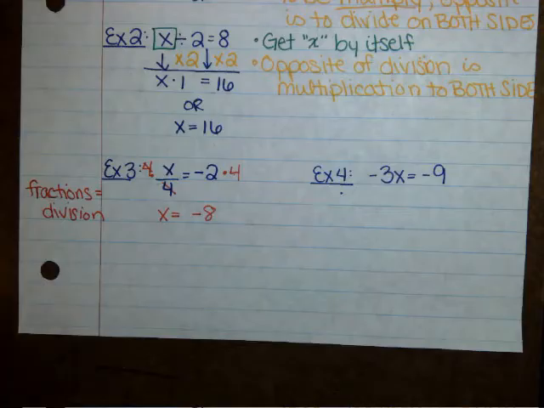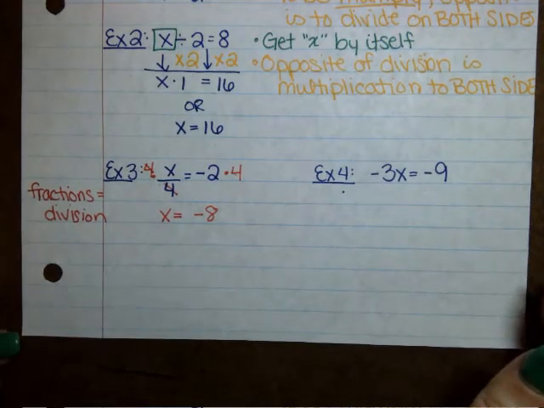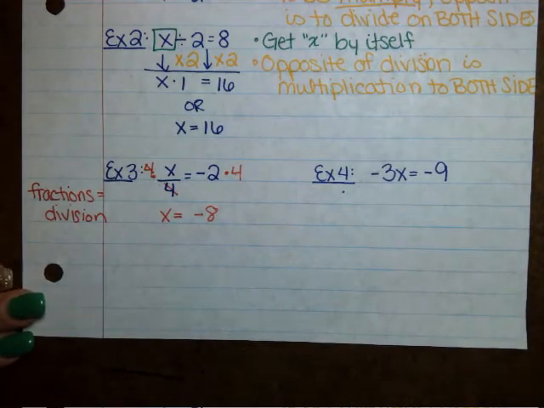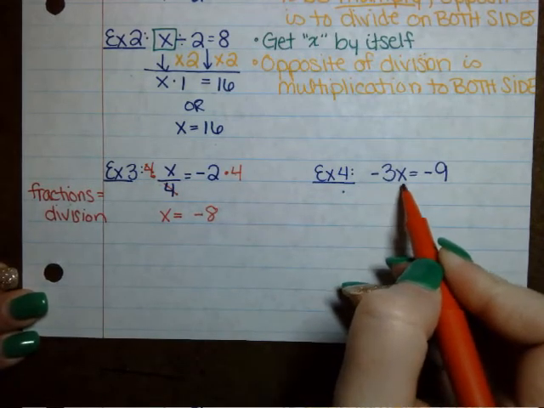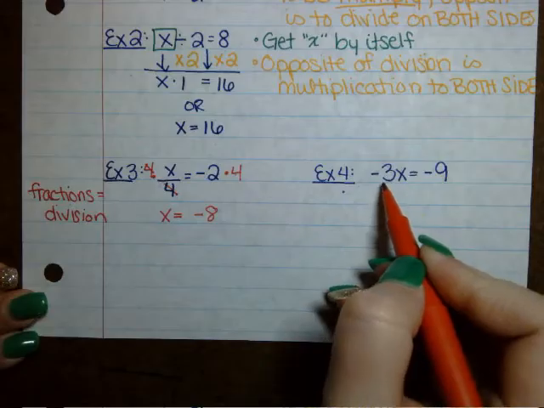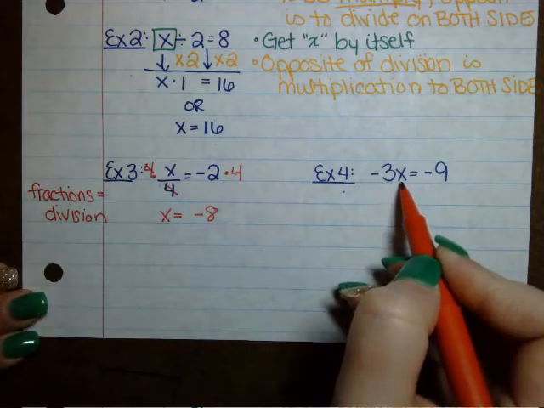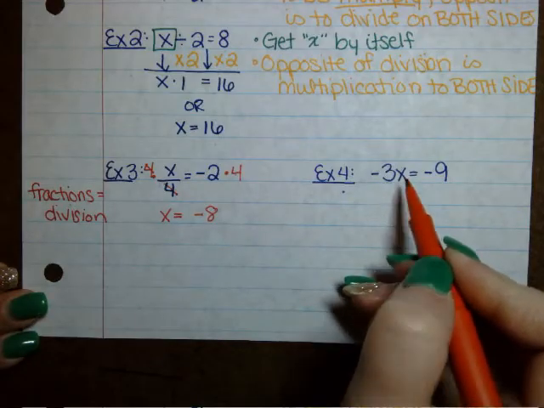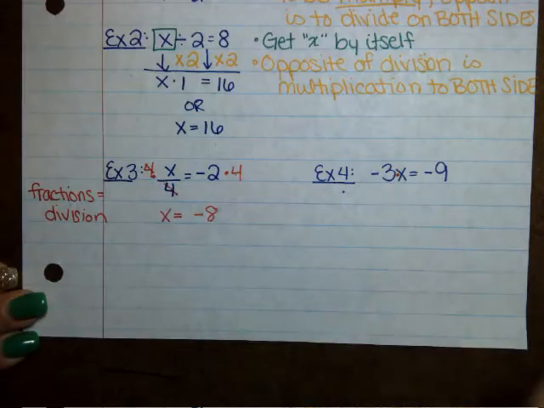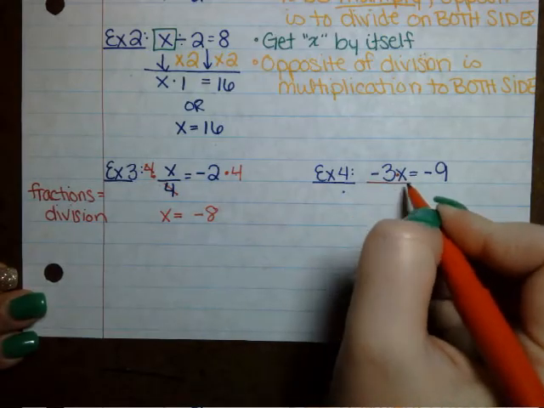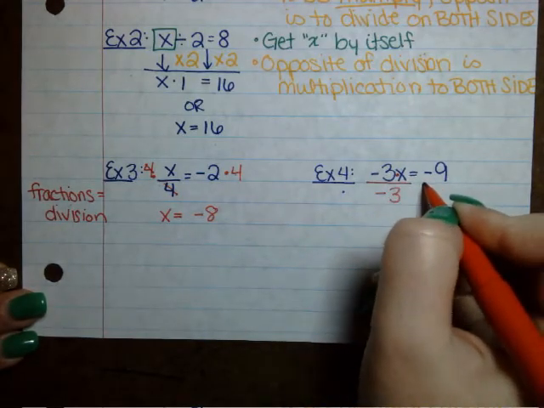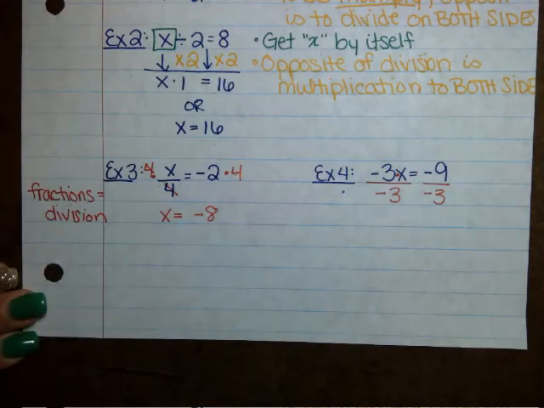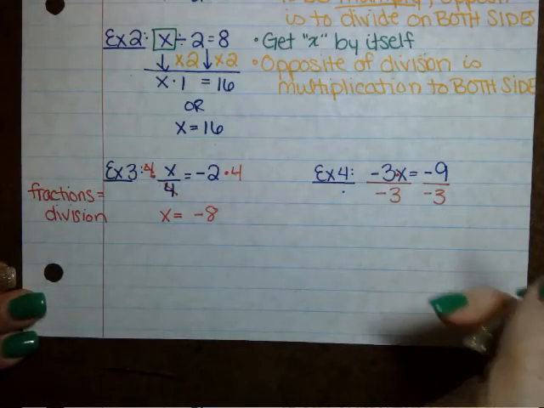And for the last example, this isn't that hard of an example, I just want you to be mindful of your negative signs. So right now, you have that coefficient attached to your variable without an operation, so it's understood to be multiplication. The opposite of multiplying is dividing. I want to get rid of that coefficient, so I'm going to divide both sides by a negative 3.